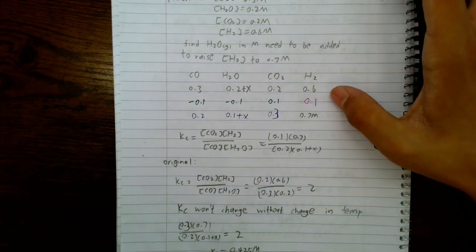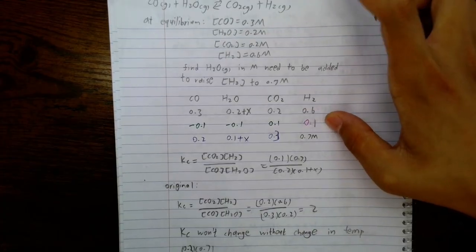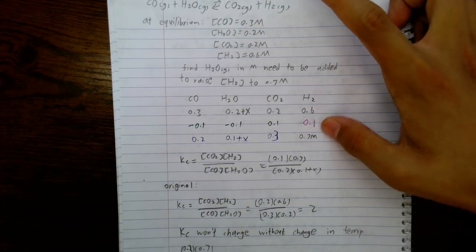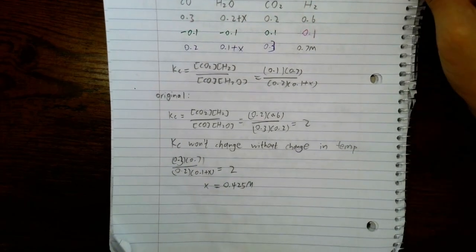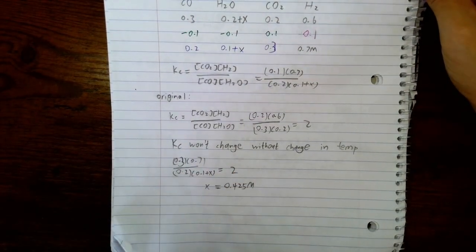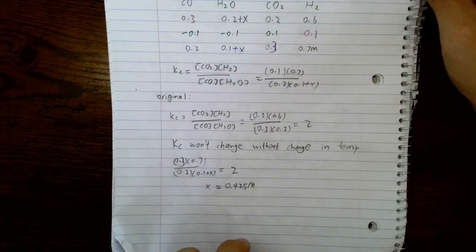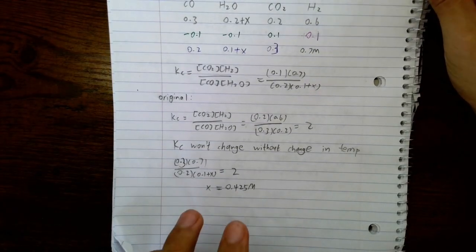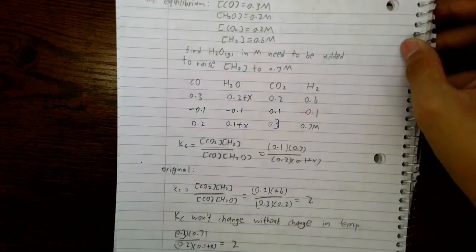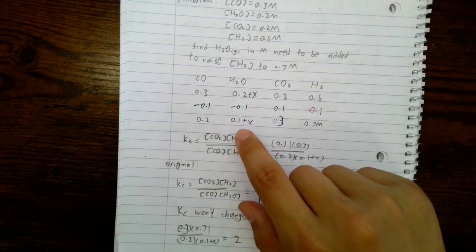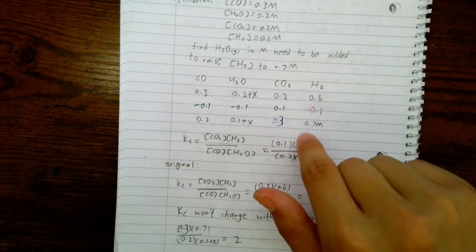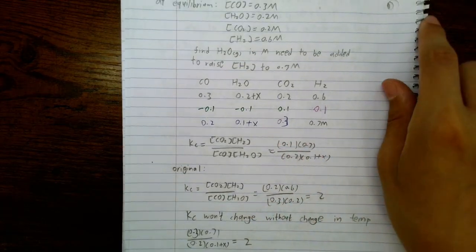We set up our ICE table for the new equilibrium, and we sub that into our equilibrium constant K expression, and we get K in terms of X. As usual, we equate those two things together, the expression and the value, solve the equation and calculate the value of X, and sub that back into the original ICE table final values, and we can calculate the concentration for each substance.